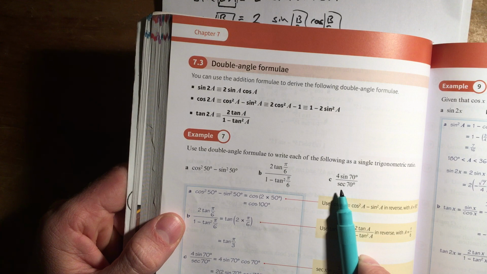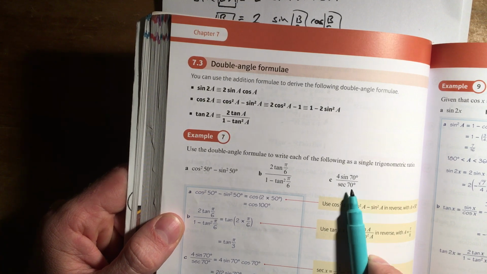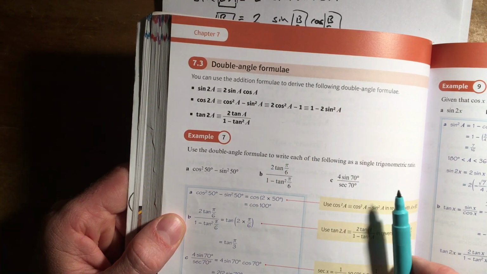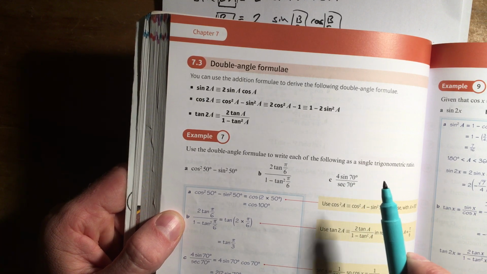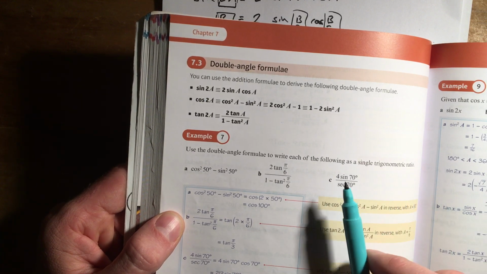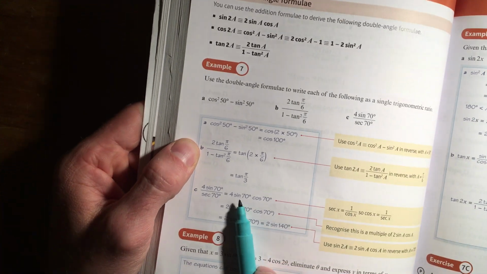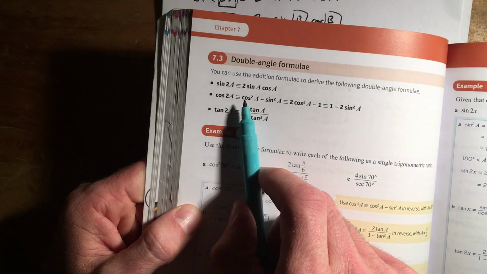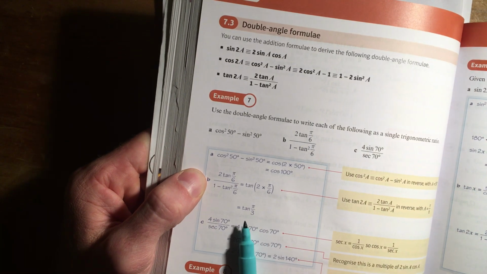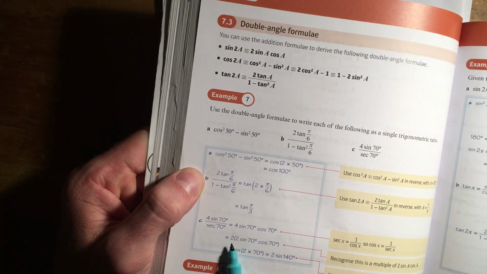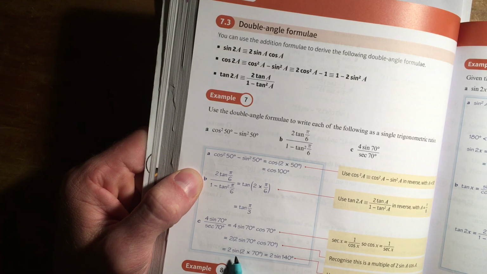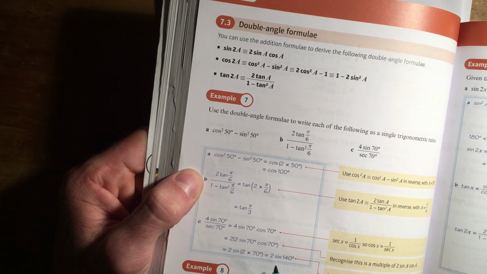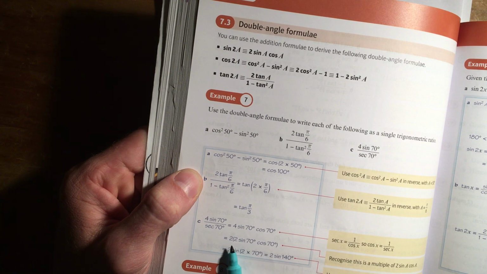This is sine 70 over sec 70. Well, that doesn't look like any of these three things, but if I rearrange it, that is, sec is 1 over sine, so this is 4 sine cos. So 4 sine of 70, cos of 70. And then, for my identity to work, I need to have a 2 in there, but we just have to fiddle around a little bit. So 4 is 2 times 2, right? So 2 sine 70 cos 70 is sine of 140, and then we've still got the 2 left at the front.